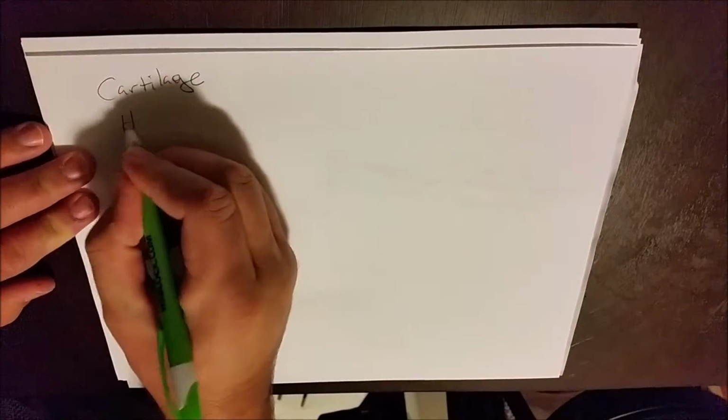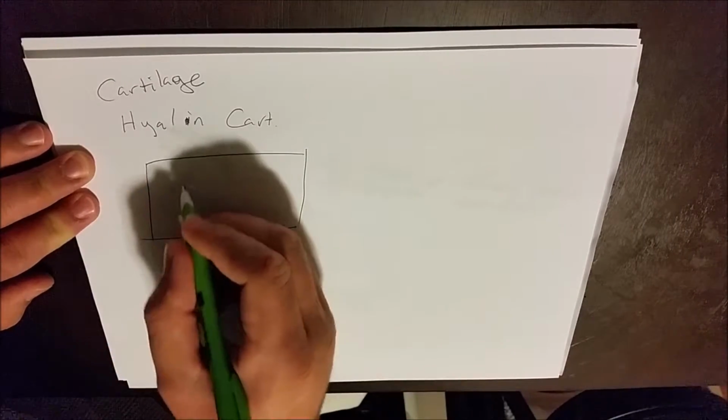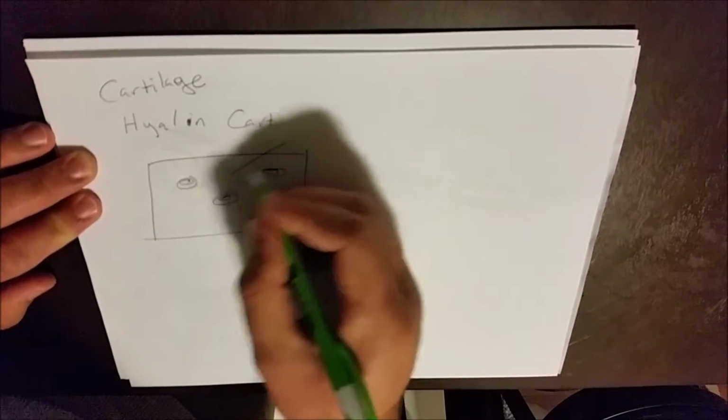You also have some in the ears where they flap, and the epiglottis, and you do have different types of cartilage. Now, the first cartilage I'm going to tell you about is called hyaline cartilage. When you look at a slide of hyaline cartilage, what you'll see is these little holes inside of it with a little cell sitting inside. So this is a collagen matrix.